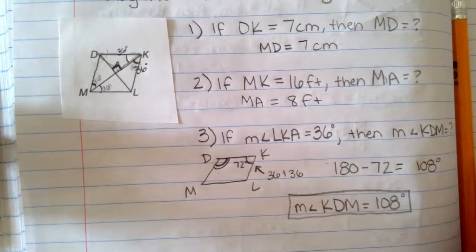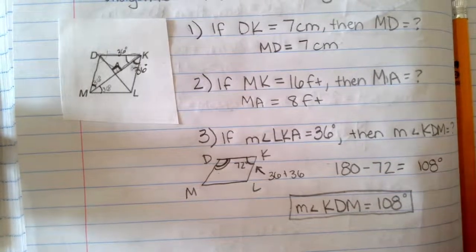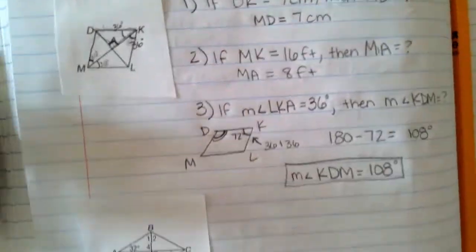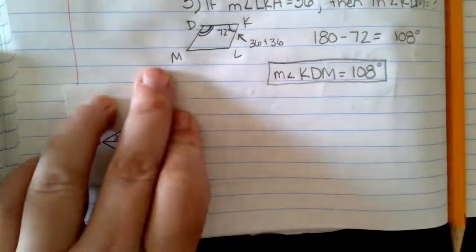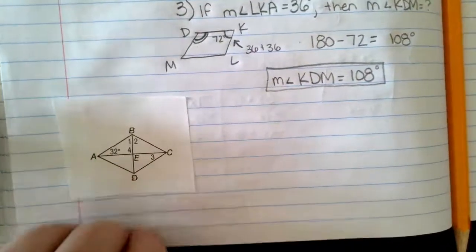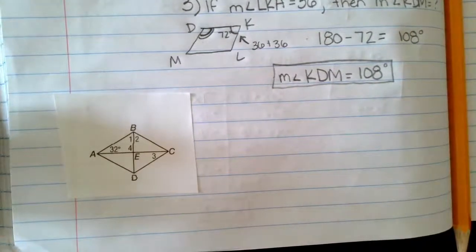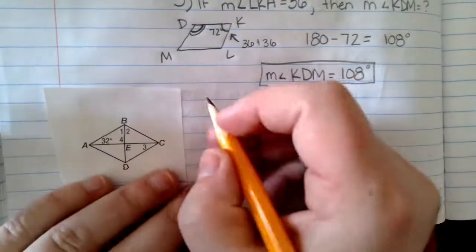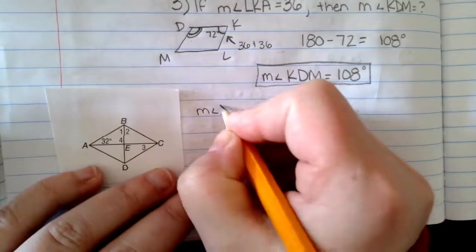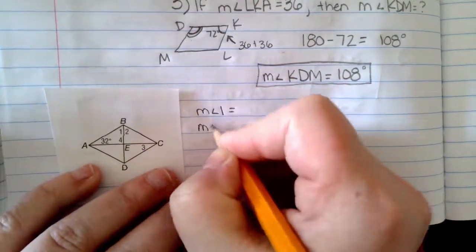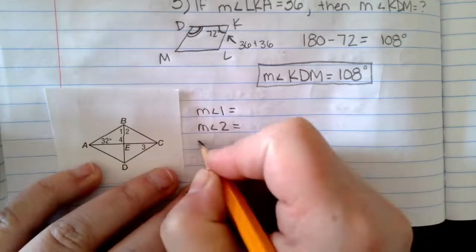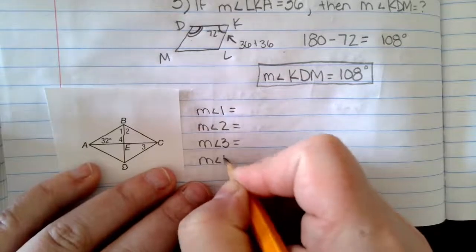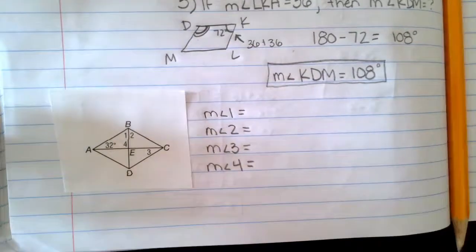All right, glue in that other parallelogram with all those numbers on it. 1, 2, 3, 4. We're just going to find those other angles. So if you want to try and work ahead a little bit, our goal for this one is to find out what all of the angles equal. What is the measure of angle 1? What is the measure of angle 2? Measure of angle 3? And measure of angle 4. So if you want to try and work ahead on this, after you glue that in, you can go ahead and get started. You have enough information to try that out.